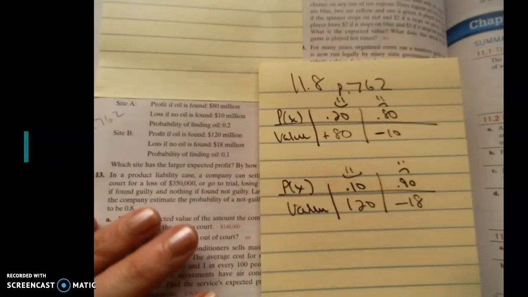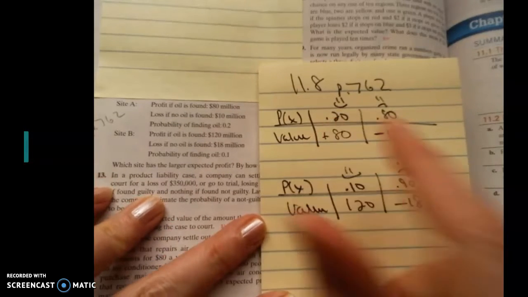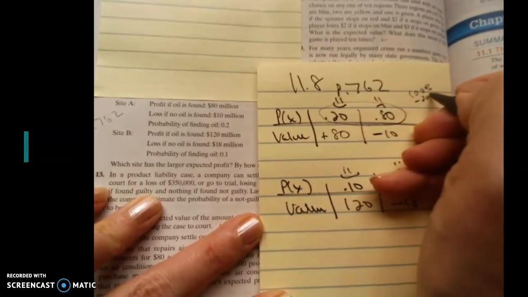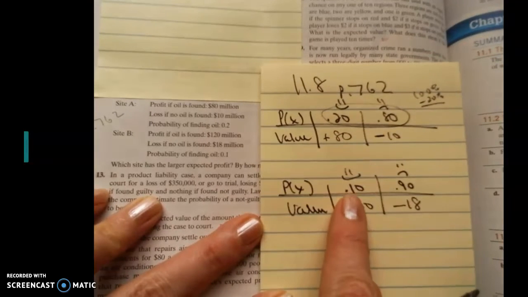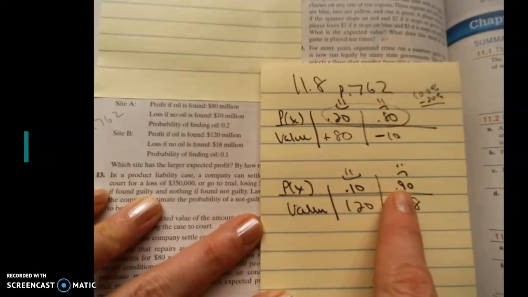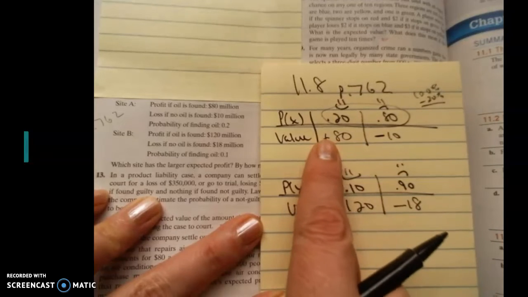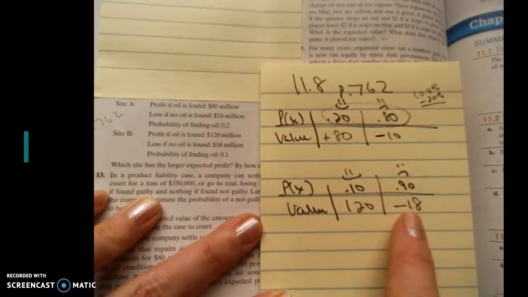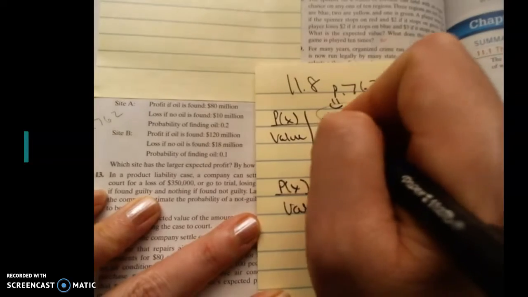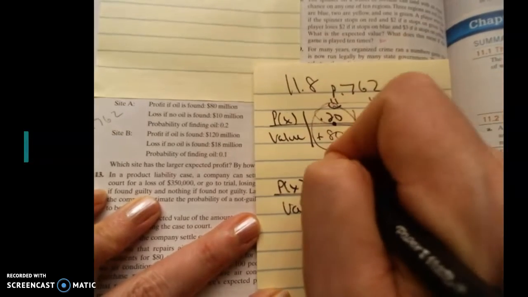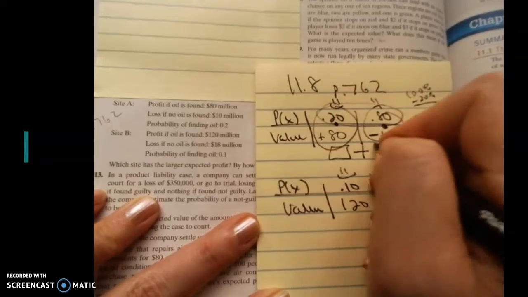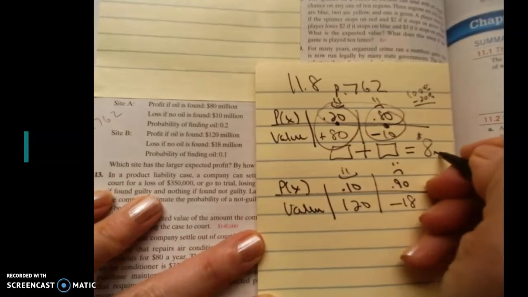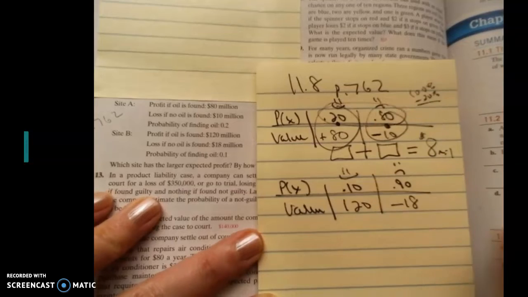Okay, I set up my charts. Finding oil, 20%. Remember, the rest of the 100% has to be the other one. So that would be 80% there. 10%, 100% minus that is 90%. Profit is net. Loss is net. Those words mean that. Profit means net. Loss means net. And so what you do is you take this times this plus this times this, enter, and I got an 8 for that. And that would be 8 million profit that they would make if they did this one.